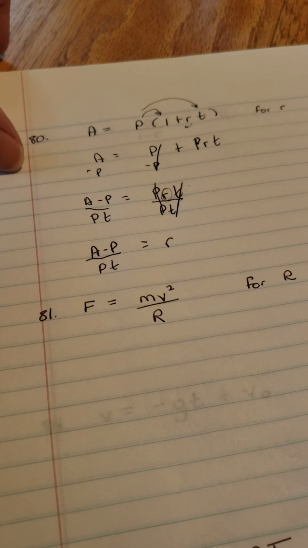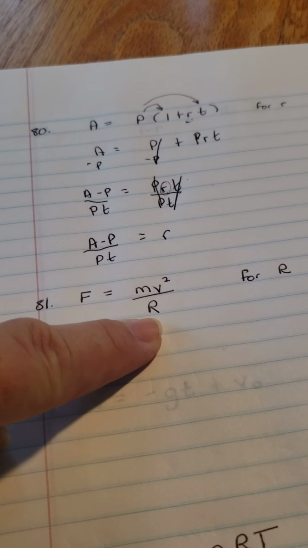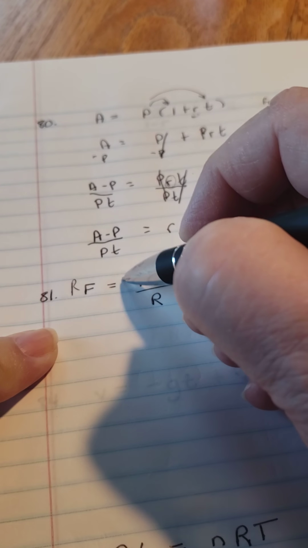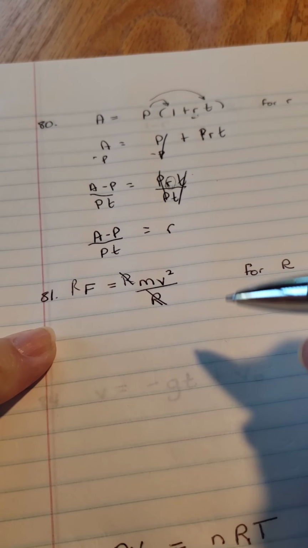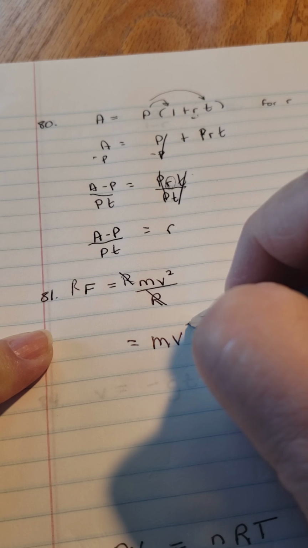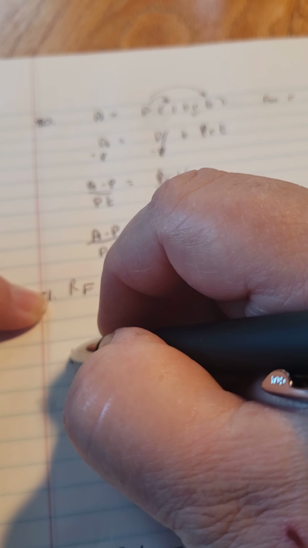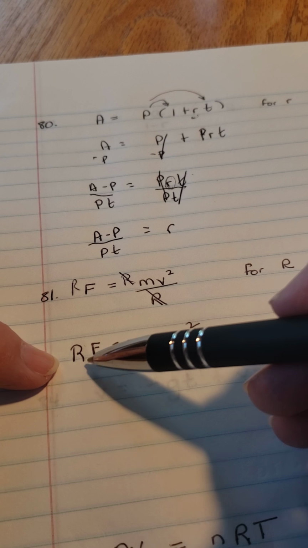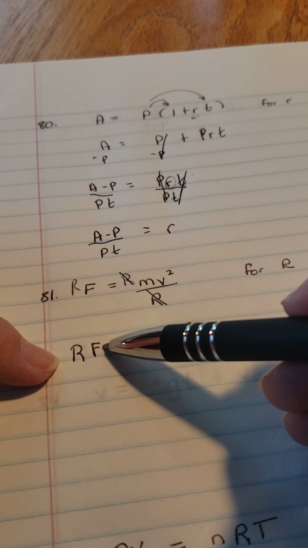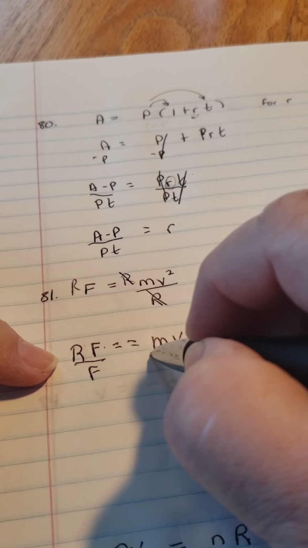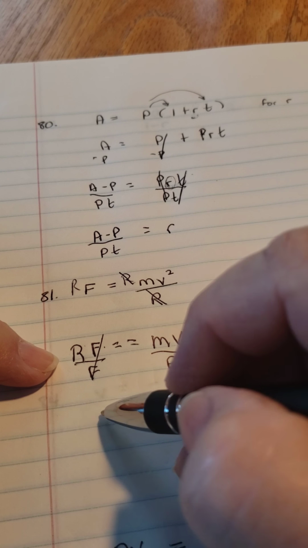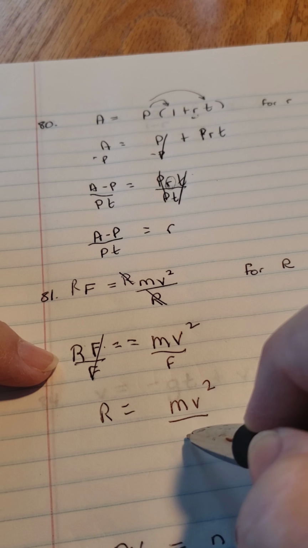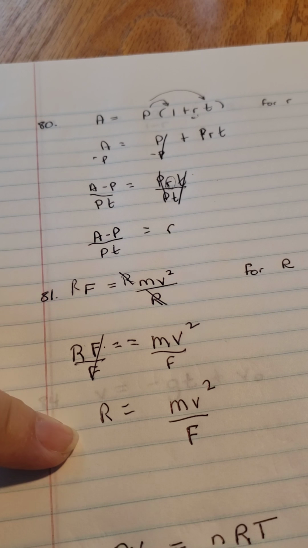All right, moving on to number 81. I'm solving for this r, which is in a denominator. So the first thing I'm going to do is multiply both sides by that r so that I can clear out the fraction part of it. And on this side, I get r times f. And since I'm solving for r, and I've got to get rid of the f, and it's multiplied, I'll do that by dividing. And so I get mv squared over f. And that's my answer for that one.